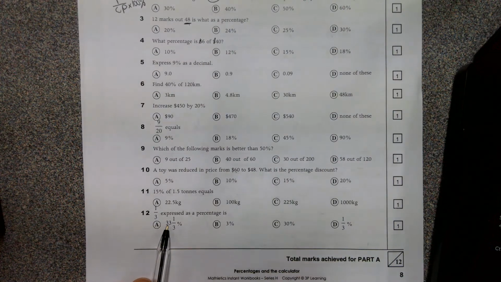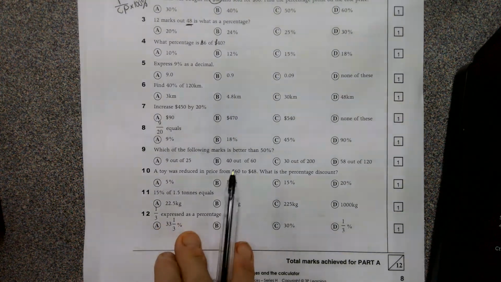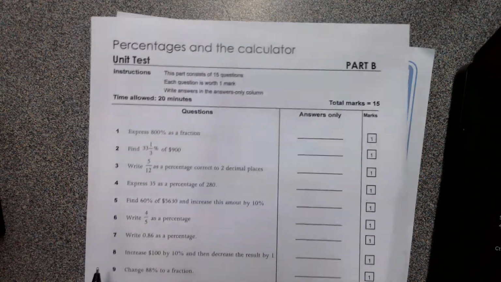And 1/3 expressed as a percentage, well, you can calculate that, hopefully. 1 divided by 3, then multiply by 100% and see what you end up with. Alright, the second part, part B. This time, you've got to write the answers.